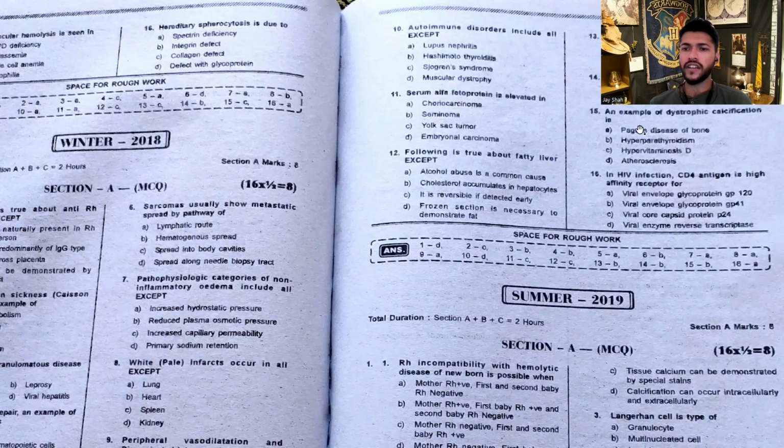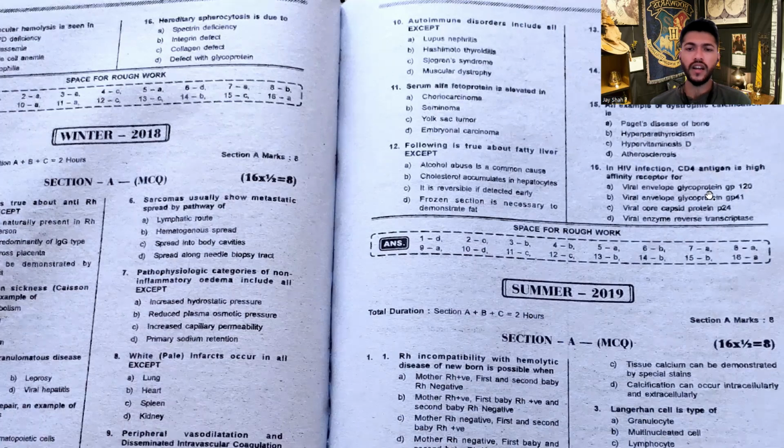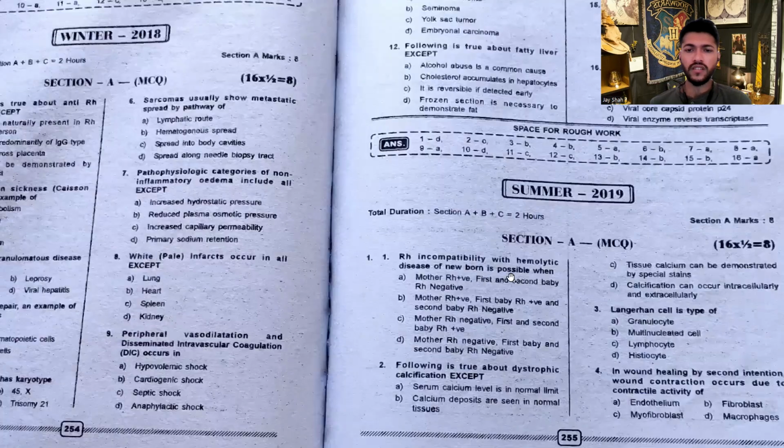Example of dystrophic calcification is atherosclerosis, because in dead tissues, calcium will be accumulated. Hypovitaminosis D, hypoparathyroidism, primary and secondary both, Paget's disease, all of them are metastatic calcification. HIV infection, CD4 is GP120. Remember it. RH incompatibility with hemolytic disease of newborn is RH negative mother, yes. First and second both have to be RH positive babies.